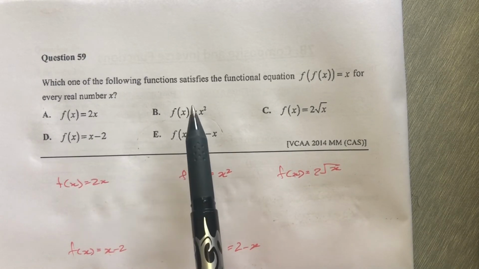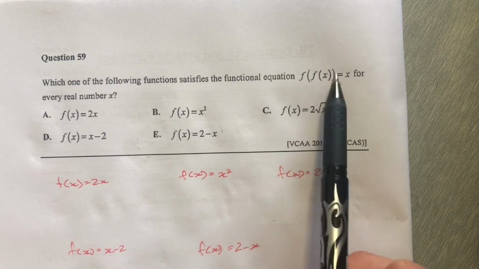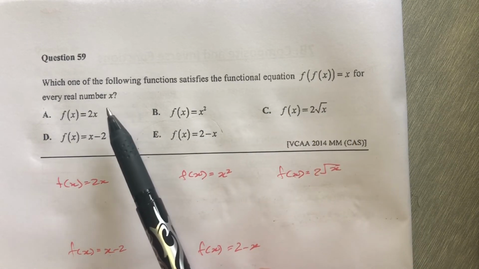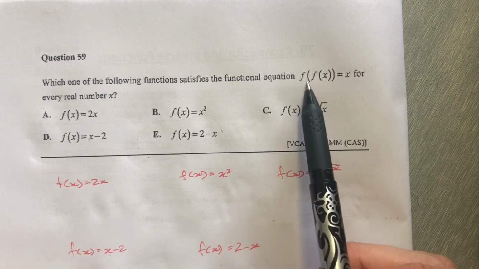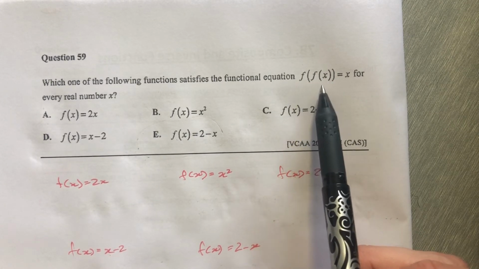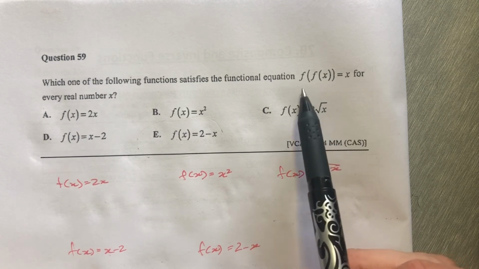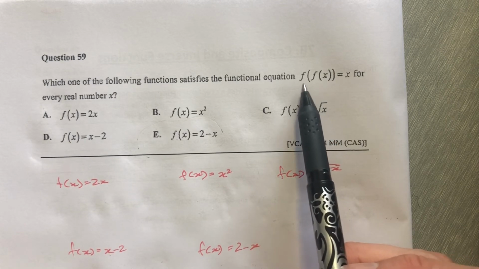Now we just have one exam question this time, so let's go over what it actually means. Which one of the following functions satisfies this equation here for every real number x? Now this is our composite function. It looks a little bit different though, because it's f of f of x. Normally we have g of f of x, or the other way around, but that's okay. We're just using the same rule.